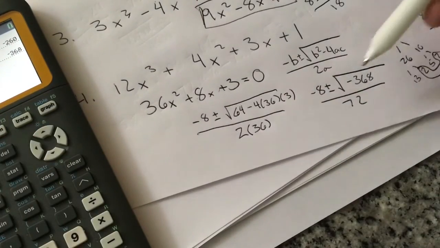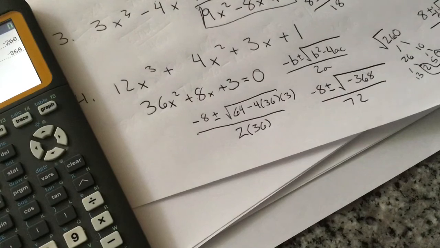By seeing a negative under our square root, that tells us that there are no solutions to this problem. There are no coordinates where a point is not changing. There are no points with a slope of 0. So our answer would be no coordinates.